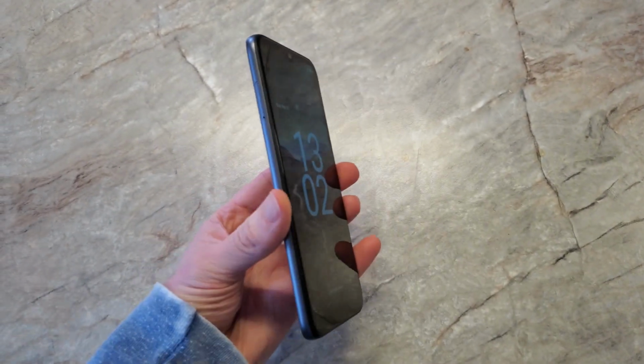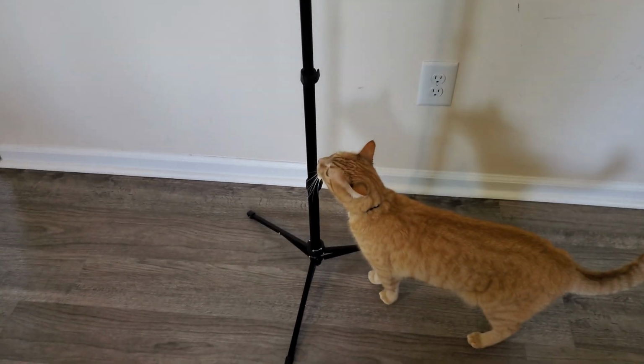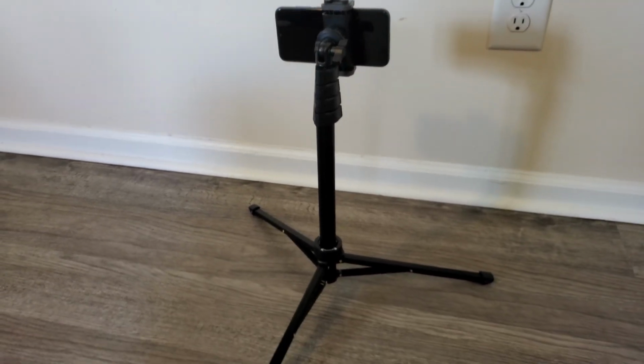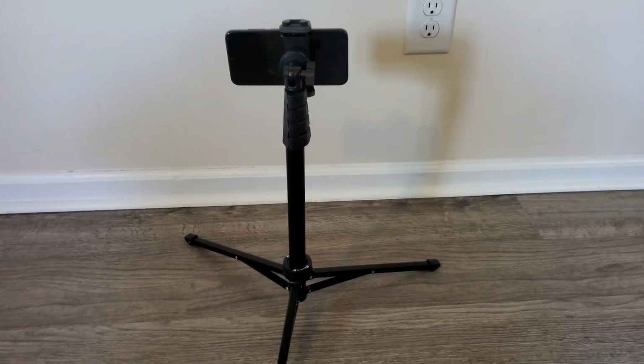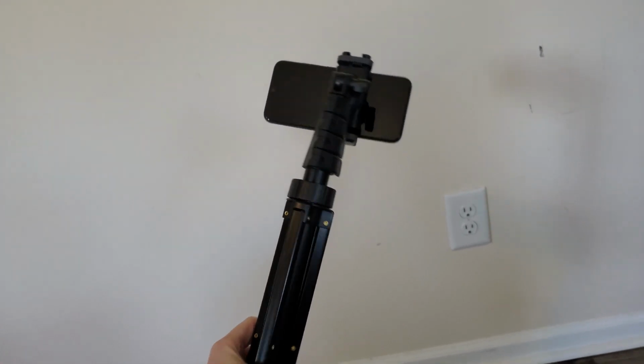Now, another tool that I do use when recording is this cheap tripod that I bought off Amazon. It holds your phone and it also provides really good stabilization if you're moving around and filming with it. It's not obviously like a gimbal, but it keeps your videos pretty still.